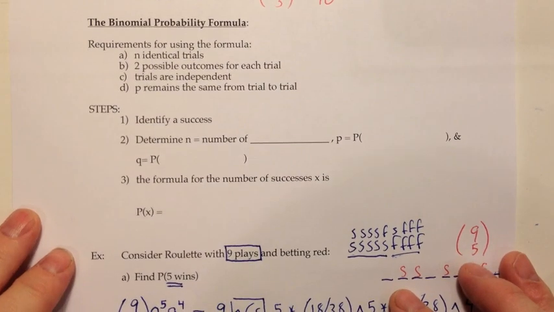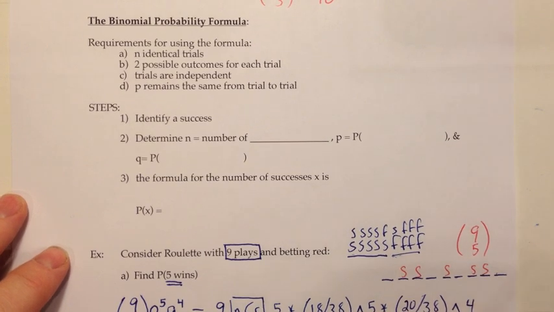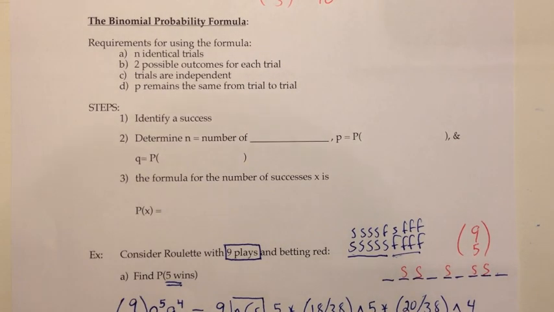Alright, so now we want to go ahead and take all of that and build it into the binomial probability formula. So here's our formula for success-failure problems. The requirements for using it is you need n identical trials, so you have to be doing something over and over again, like flipping a coin or playing roulette. There needs to be 2 possible outcomes for each trial, but we've seen that's not as restrictive as it might sound. In fact, if you think about a roulette wheel as 38 slots, and yet we made it success-failure by saying either the ball lands in a red one or it doesn't. The trials need to be independent, and the probability of success needs to remain the same from trial to trial.